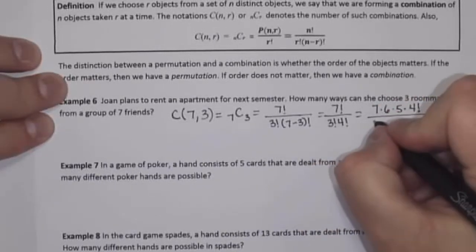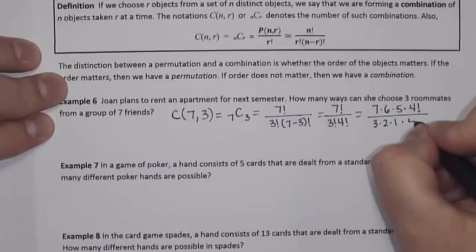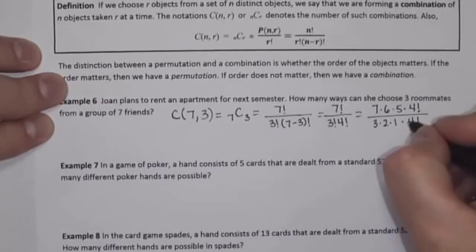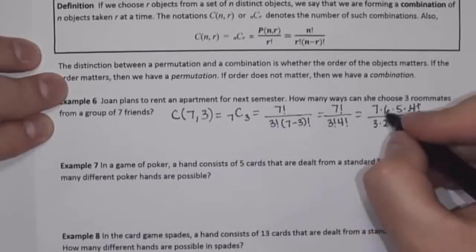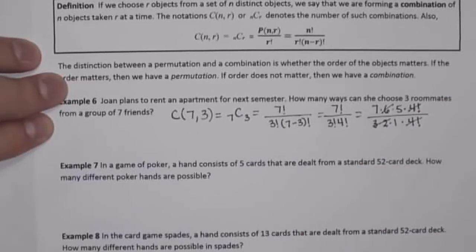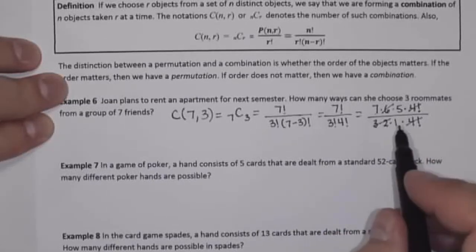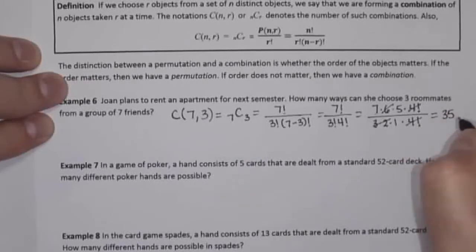And 3 factorial means 3 times 2 times 1. And then 4 factorial means 4 times 3 times 2 times 1. So I'm just going to leave that 4 factorial. And that's going to cancel with that. And then 3 times 2 is 6, which will cancel with the 6 on top. So I'm left with 7 times 5, which is 35 on top, 1 on the bottom. So that's just 35.